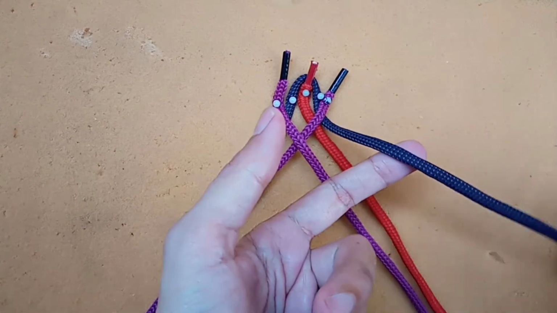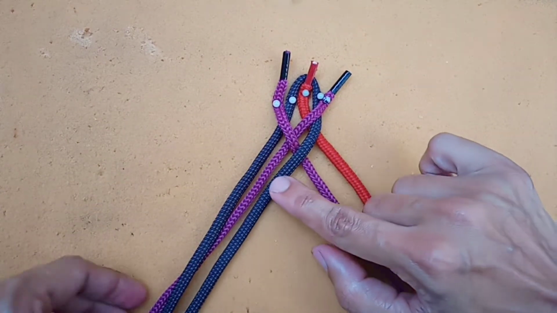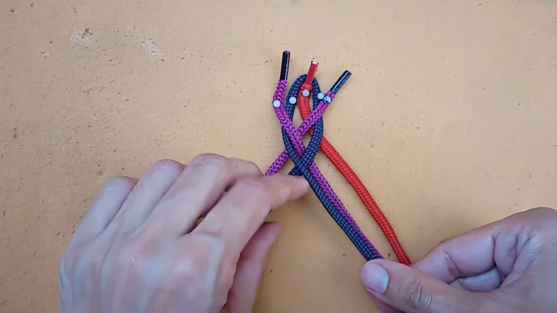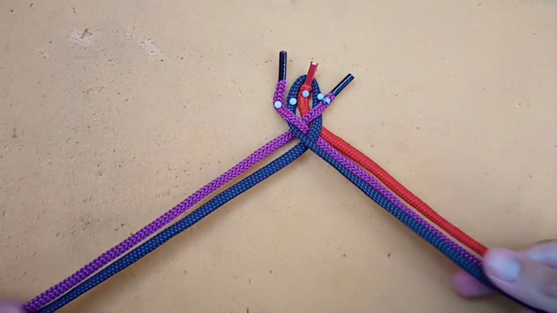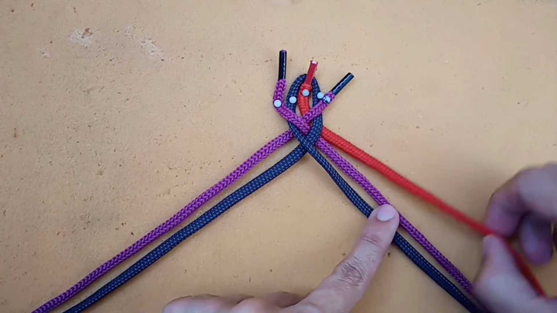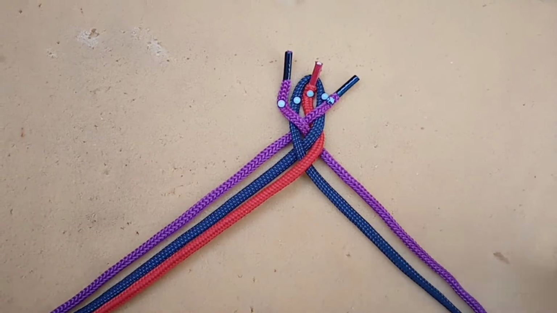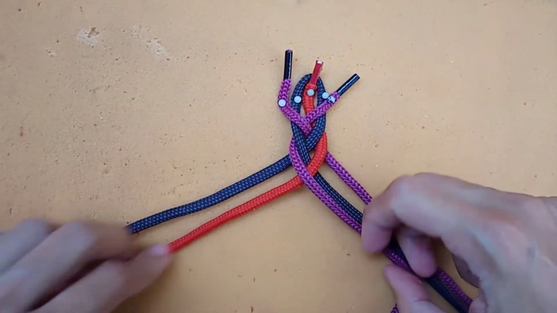Pick the outermost right cord and bring it over the red and purple. Now pick the outermost left cord and bring it over the 2 cords here. Now as you can see we have 3 cords here. Pick the outermost cord and bring it over these 2 cords, and we will keep doing this like this.